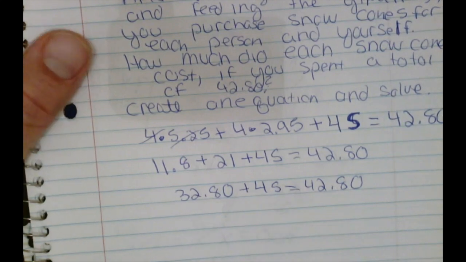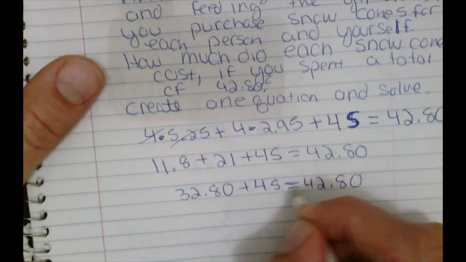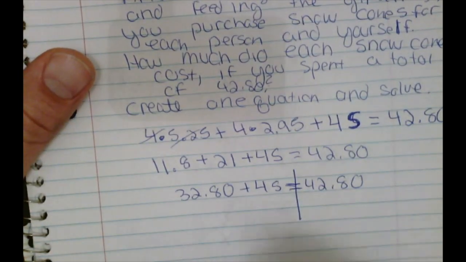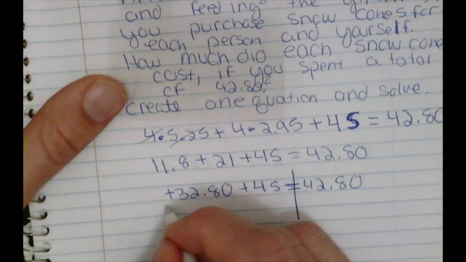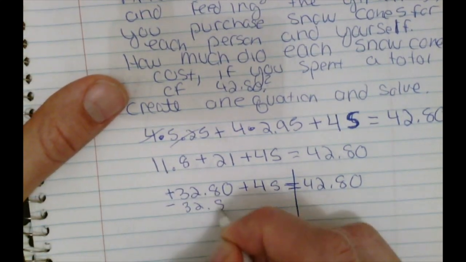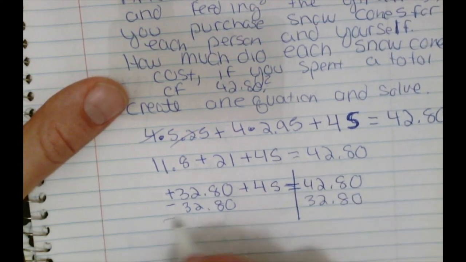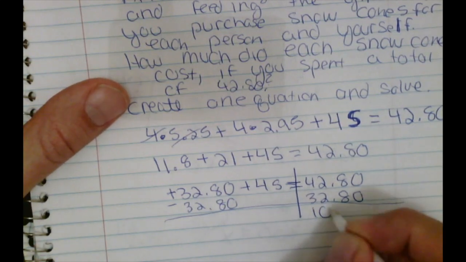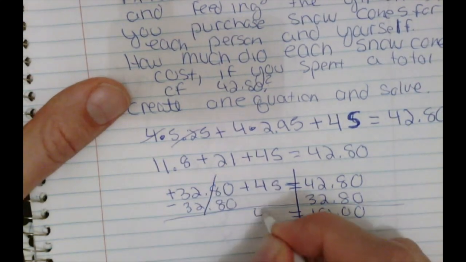Do you notice or think of maybe what we can do next? Well, we have a two-step equation now. I can begin by drawing a line through my equal sign, remembering that there's a plus in front of this 32.8, subtracting 32.8 from both sides. To get $10 is equal, these cancel out, to 4s.